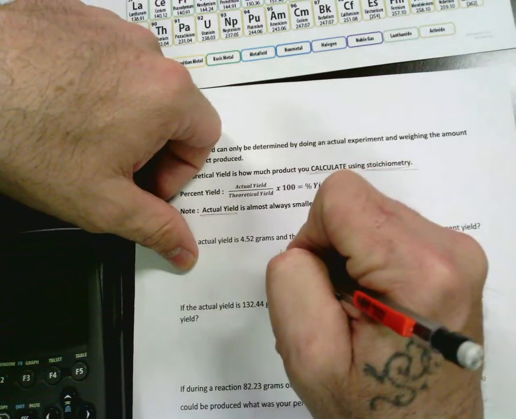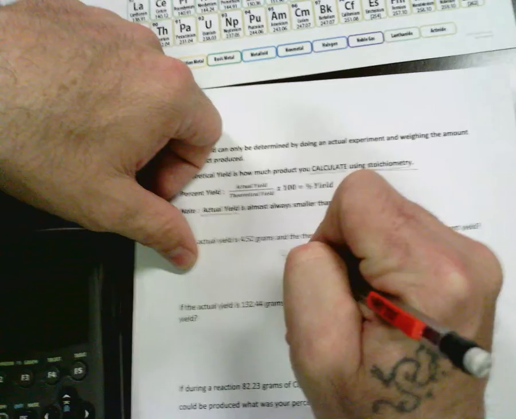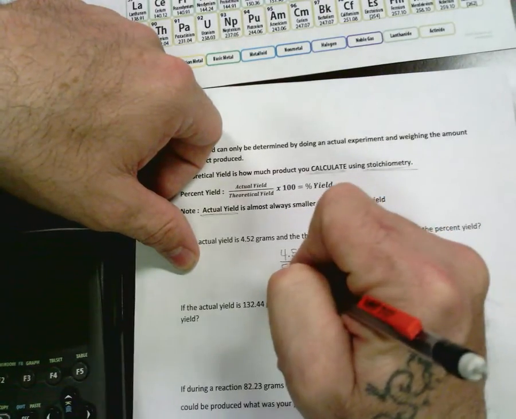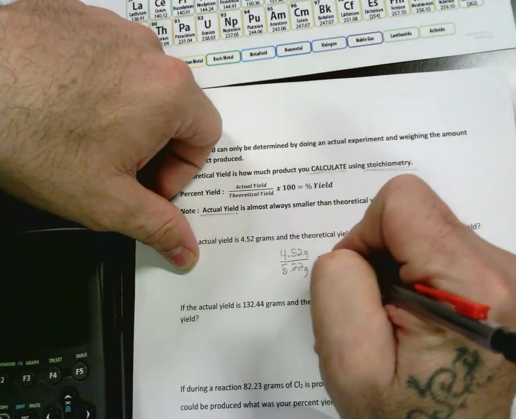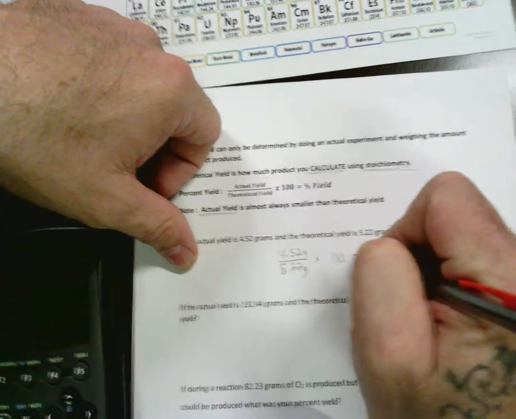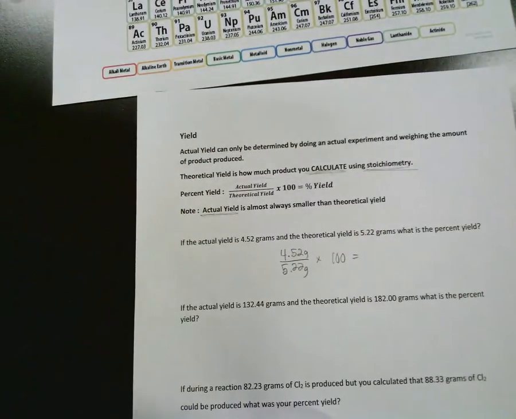So 4.52 divided by 5.22 grams times 100 equals. And it's just straight up a math problem.